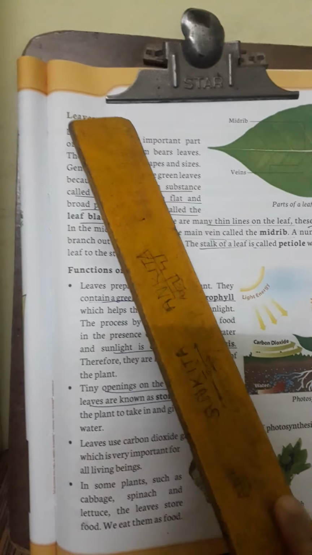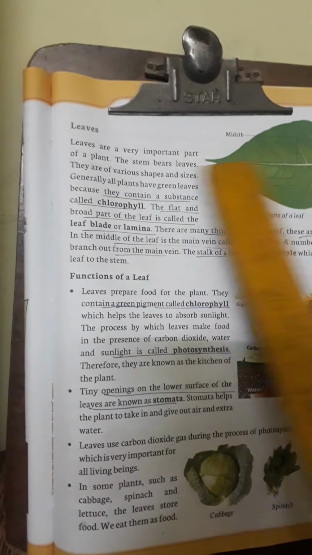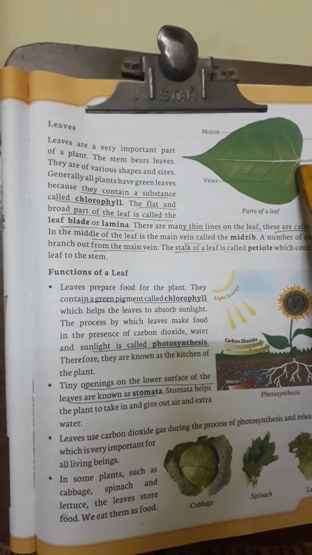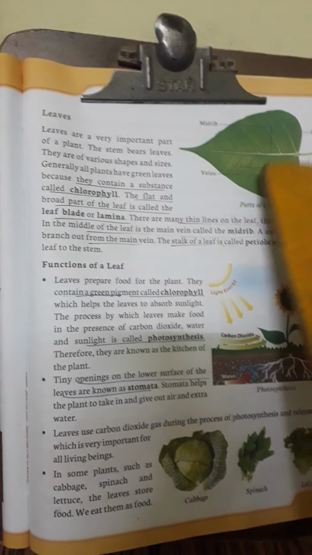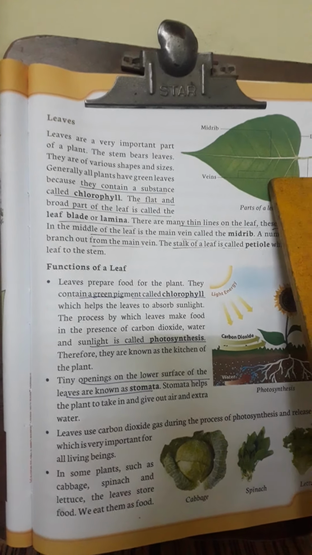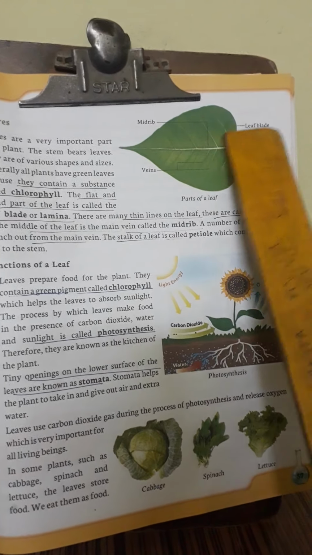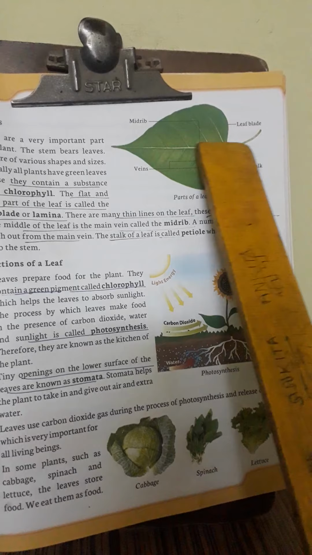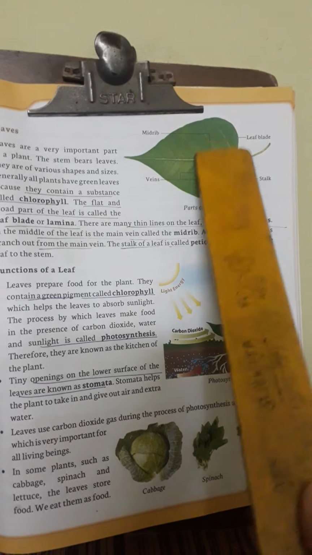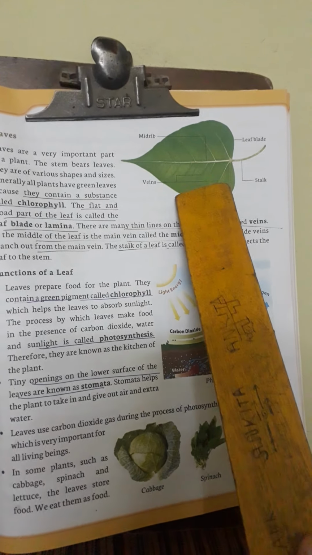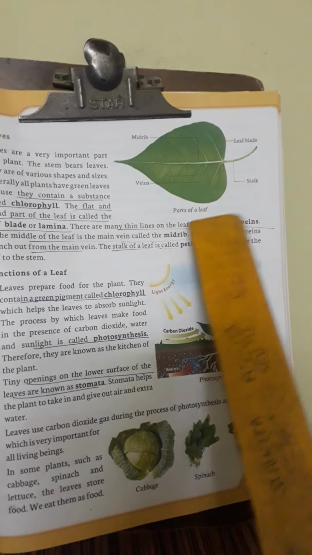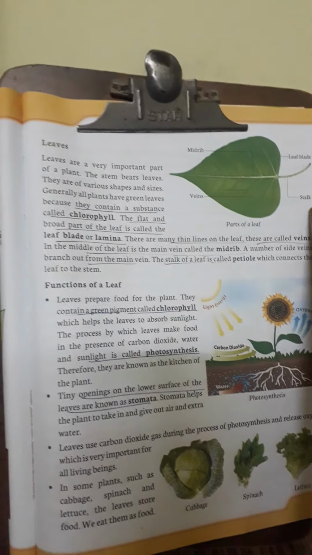Now coming to the next part, that is the leaves. Leaves are a very important part of a plant, also known as the kitchen of the plant. You can see here a diagram of a leaf. This is the midrib. These are the leaf blade. These are the veins. And this is the stalk.